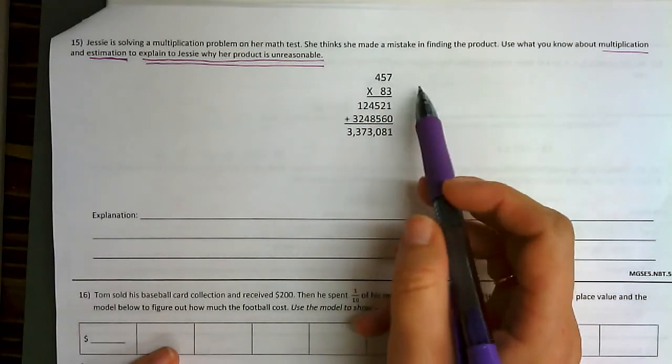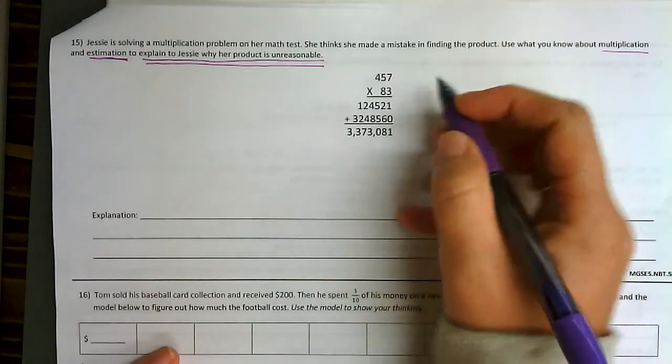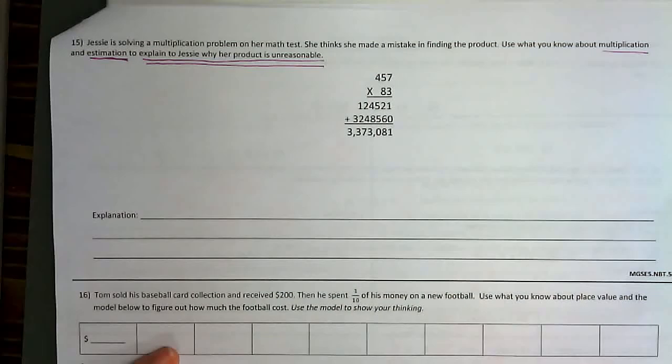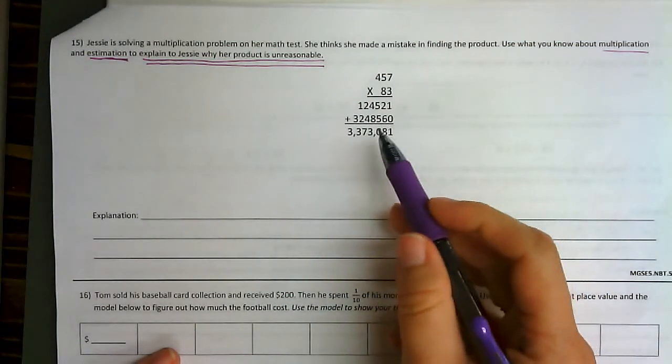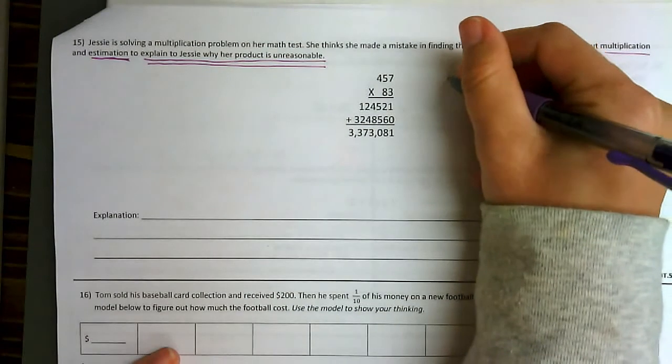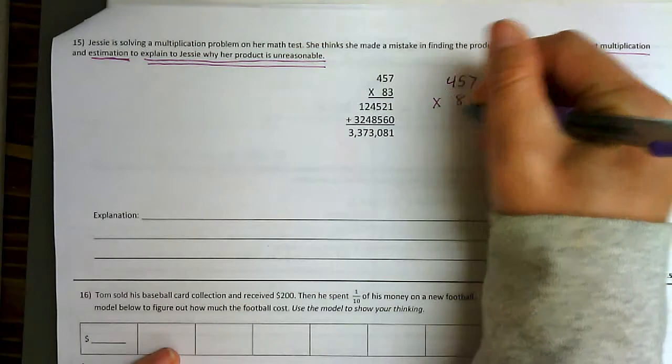So I'm going to try to figure out, I'm going to look over here. I want to know what's going on, okay? So I'm going to look at 457 times 83. And I know that this looks really weird. So I'm going to go over here and I'm just going to go ahead and solve it on my own just to get my bearings with this problem.